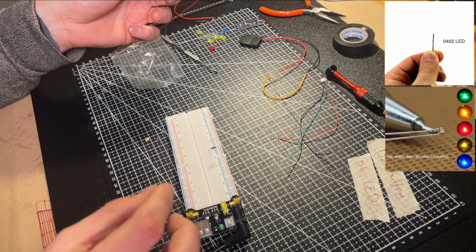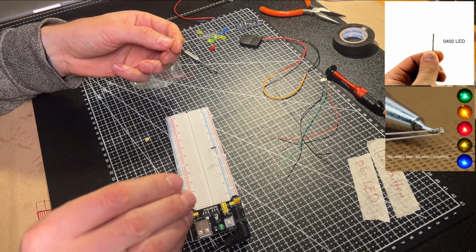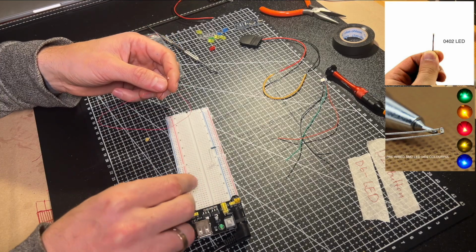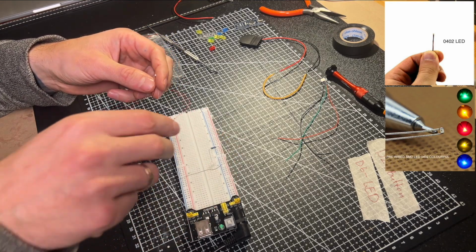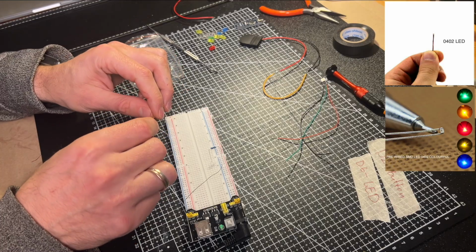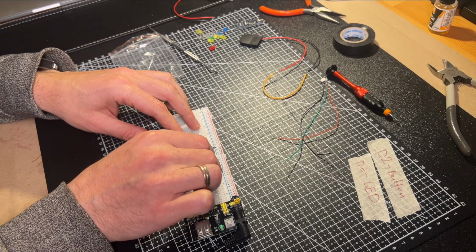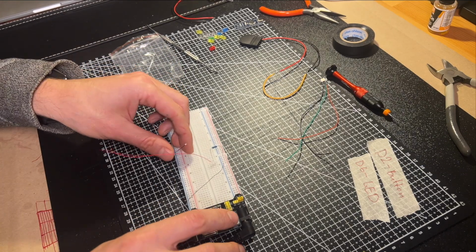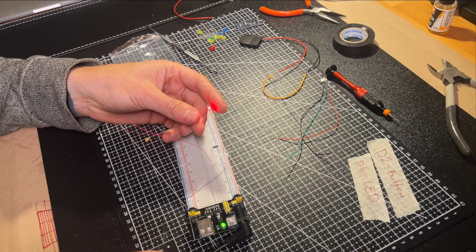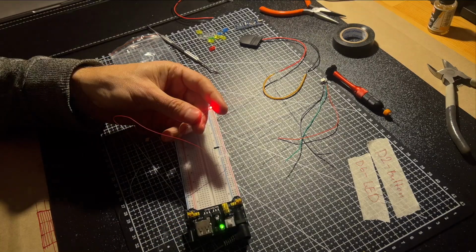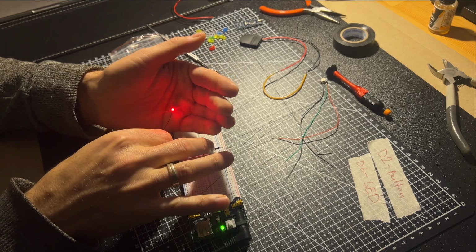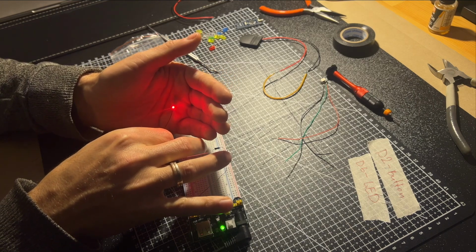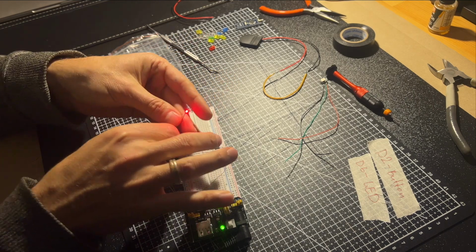Fortunately this one is already pre-wired, and here we're using the completely same approach. We are putting the black cable into the minus, and the plus after the resistor to the plus. Then we switch it on, and you can see that teeny tiny light, but pretty bright, I would say. That is cool.